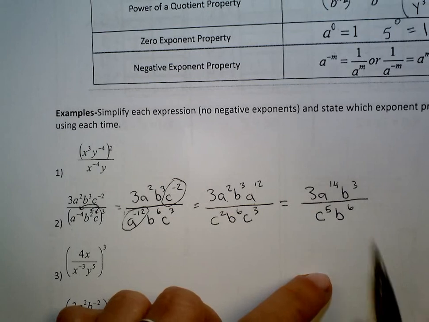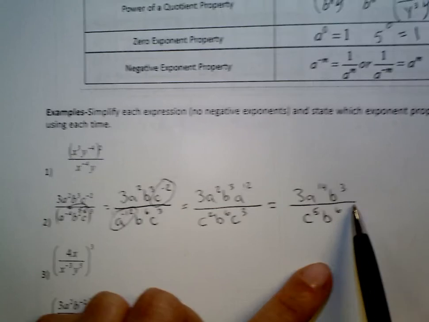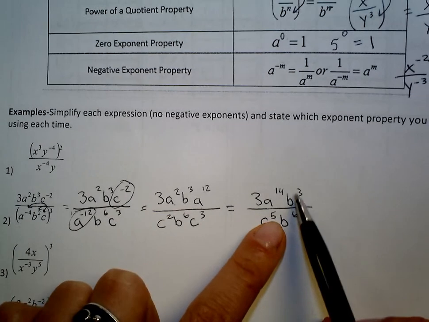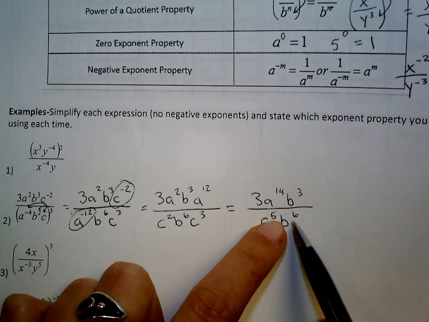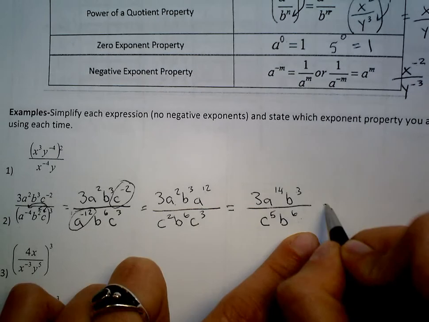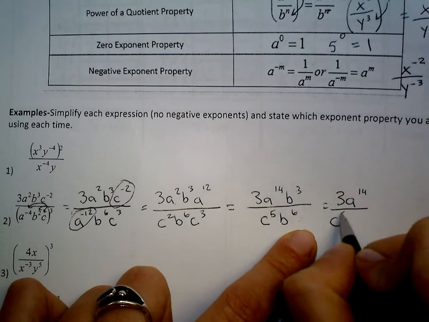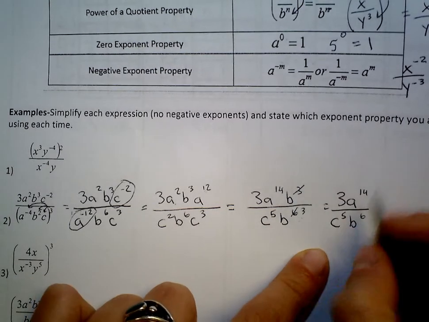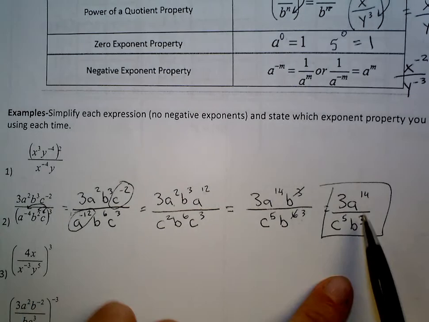Now I realize I have b's here. So I'm going to have b to the third over b to the 6th. So I'm going to subtract exponents: 3 minus 6 gives me b to the negative 3. So it needs to be on the bottom of the fraction, and it's b to the third. So 3 on the top, cross out with 3 on the bottom, and I'm left with 3 on the bottom. So 3a to the 14 over c to the 5th and b to the 6th. Oh, sorry. This should be a 3. That's my final answer because I don't have any more a's, c's, or b's to combine.